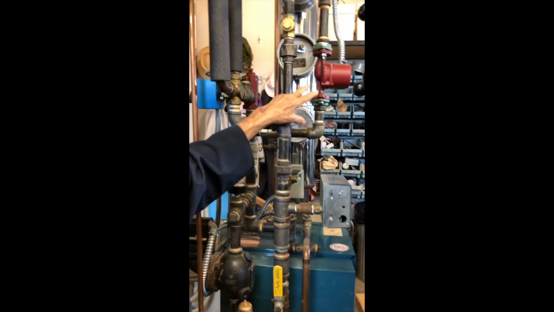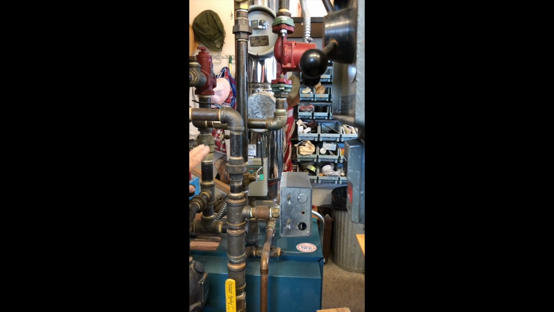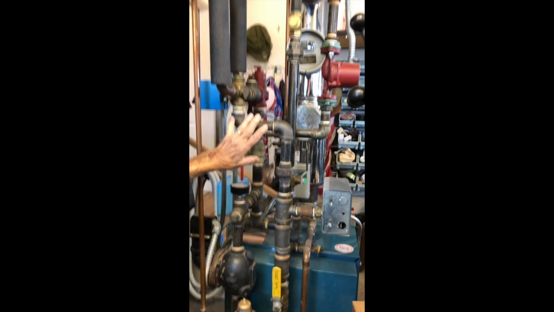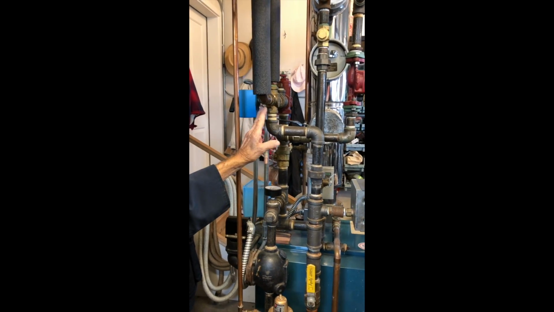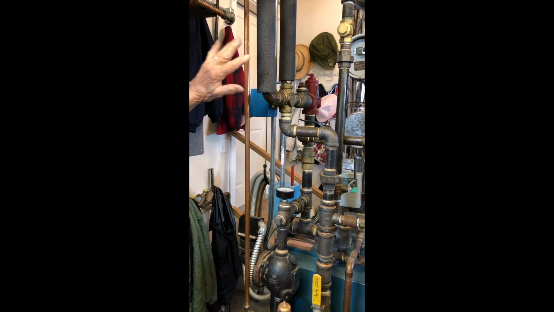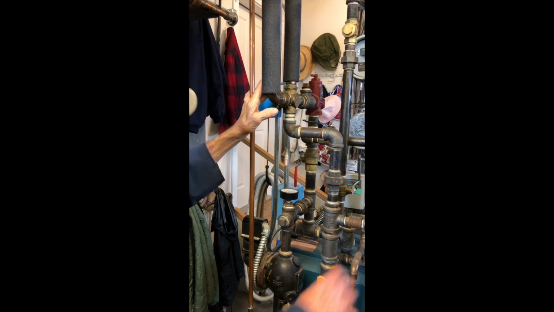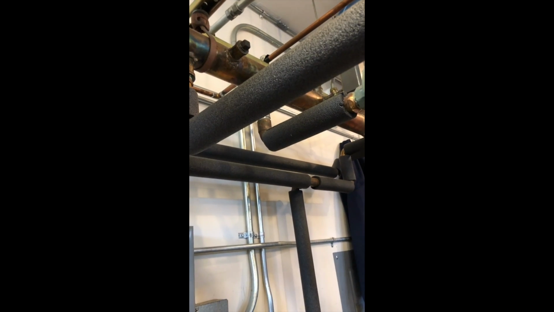Here, it takes water from the heat exchanger and recirculates it through the boiler and to this four-way valve, which goes into this manifold up here and keeps the manifold at a certain temperature.